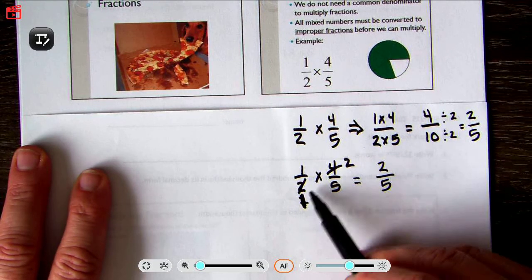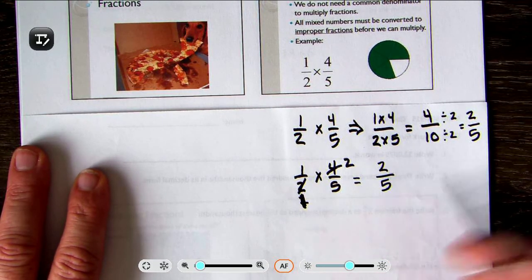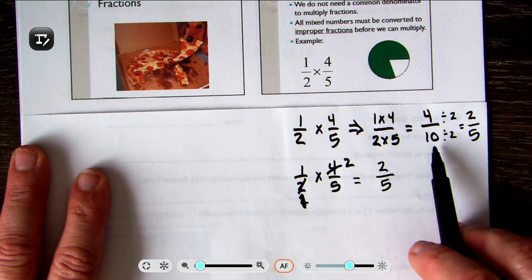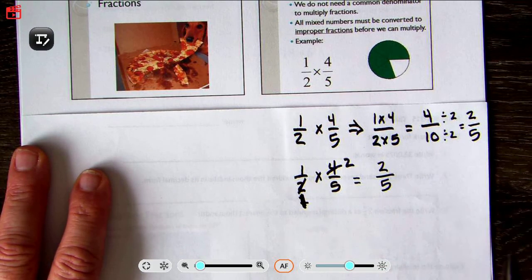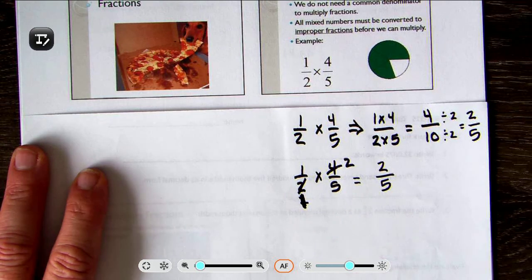However, if you reduce ahead of time, the numbers will stay smaller. Here they get a little larger. One thing to note is you cannot do this when you're adding and subtracting. Adding and subtracting uses common denominators, and we add or subtract numerators because it's counting.